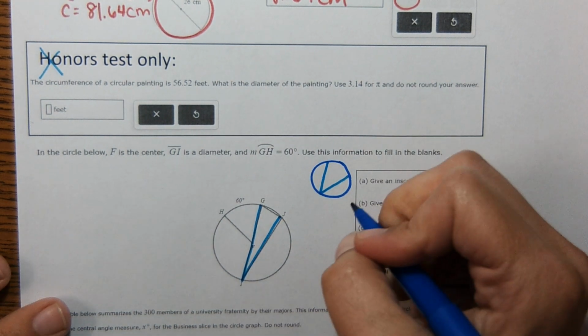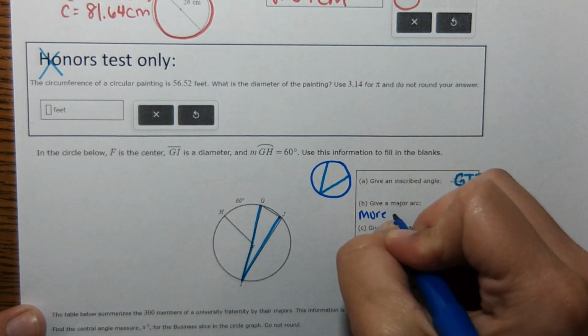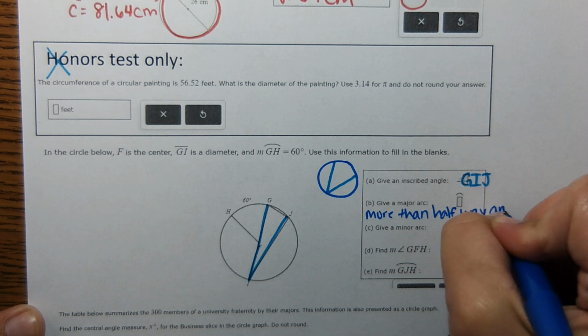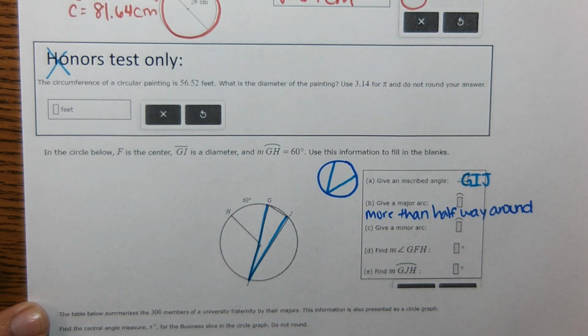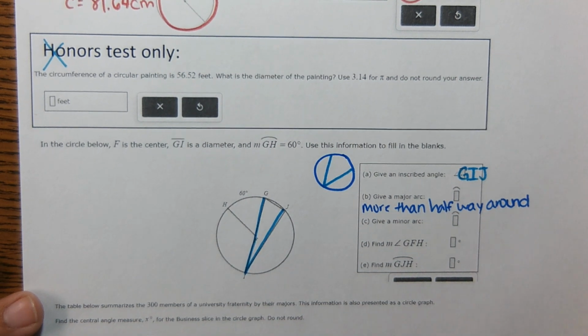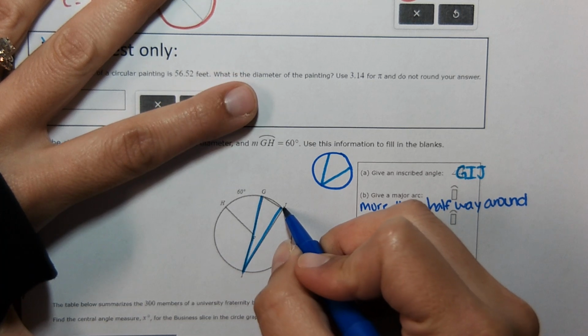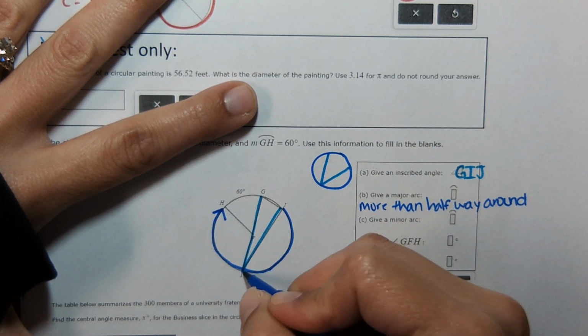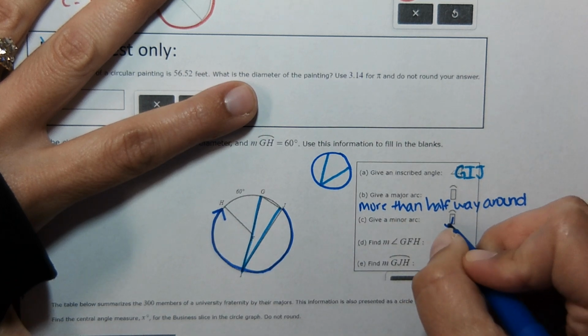And then a major arc would be more than halfway around. So I'm looking for an arc that goes more than halfway around. Maybe JIH would be a good example. JIH. Oh wait, I'm putting in the wrong stuff.